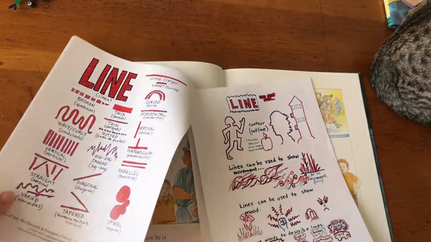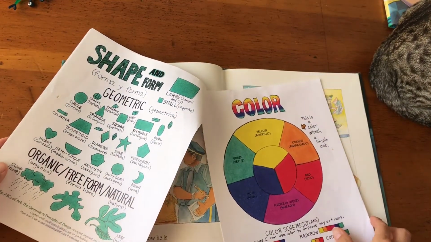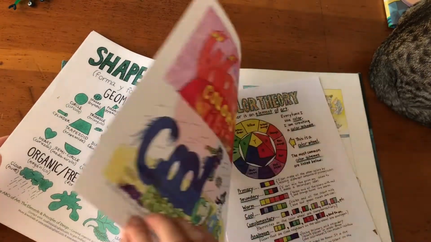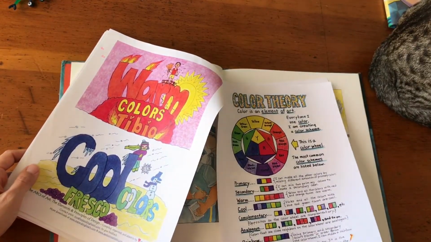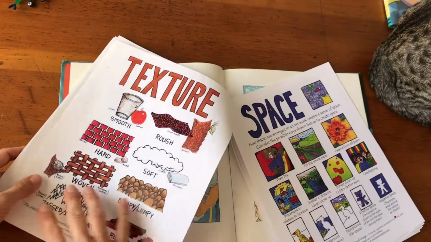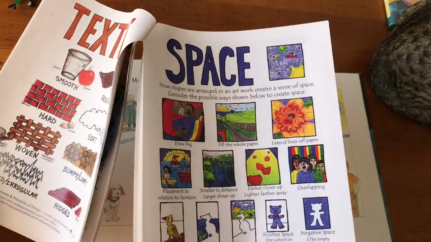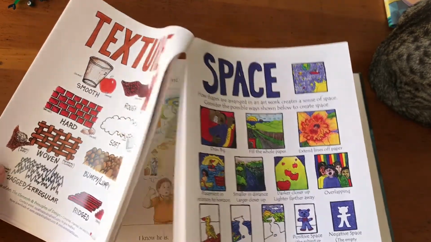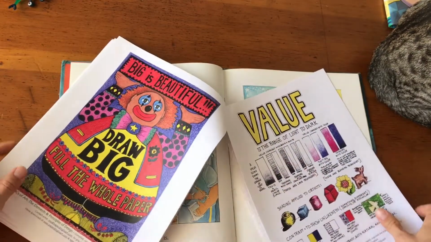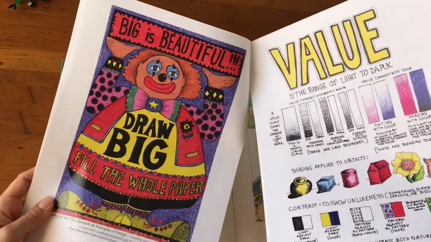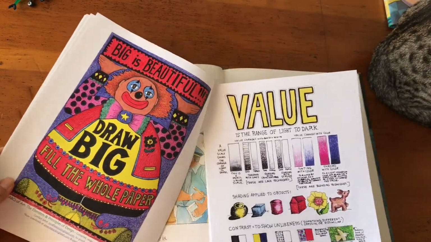These are building blocks to creating pictures, like line, shape, color. You've got the warm colors, the cool colors, color harmonies, texture, space, how you fill up the space in your paper. Just a tip on drawing, try and fill the whole page. We've got value: light, medium, and dark values.